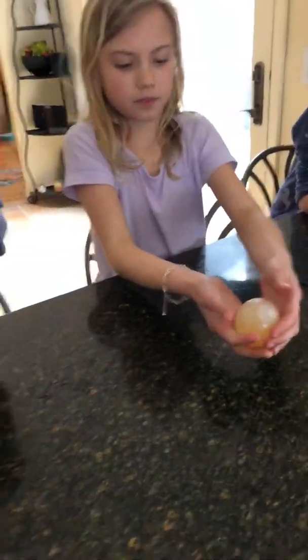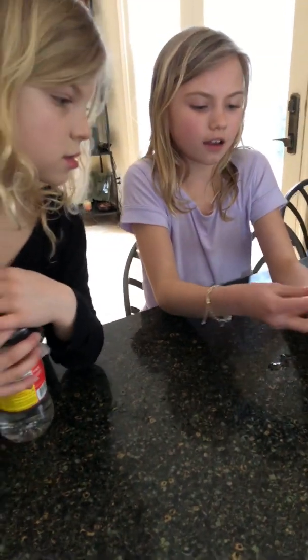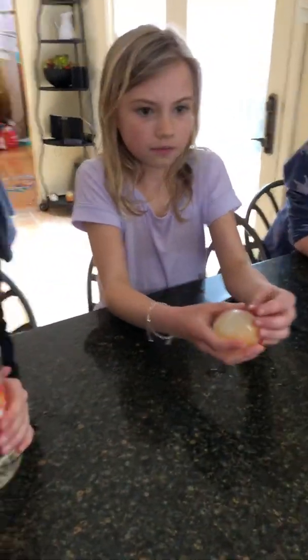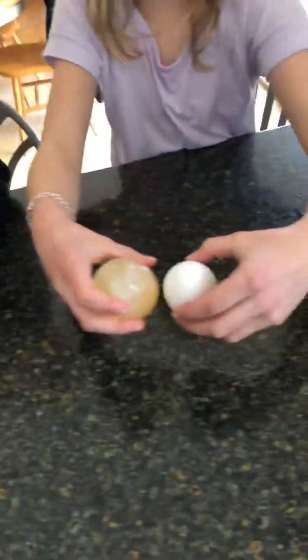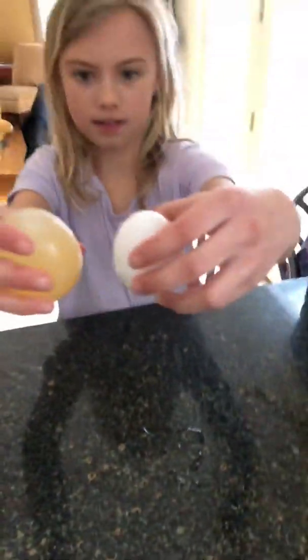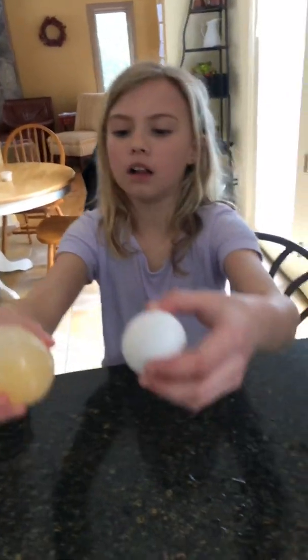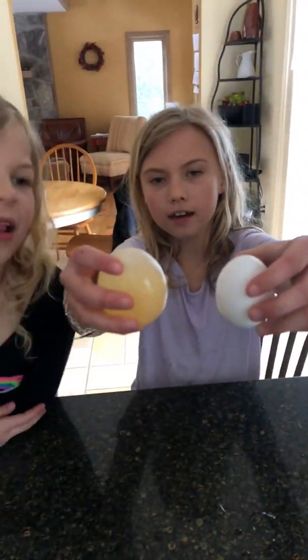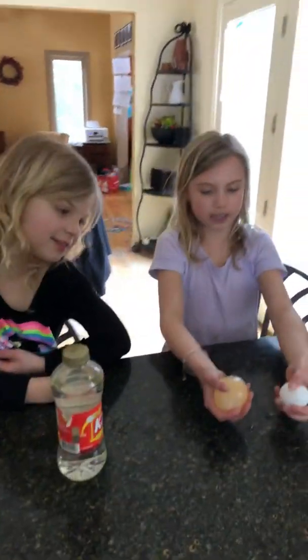Good job. Okay. Now the egg looks really clear. So tell me what you observe. It got a little bigger. Here, compare it to the other one. It feels so slimy. Look how big it is compared to that. And look how yellow it is compared to that. And so mushy. And look at the shell. Does it have a shell on it? No, it doesn't have a shell on it.